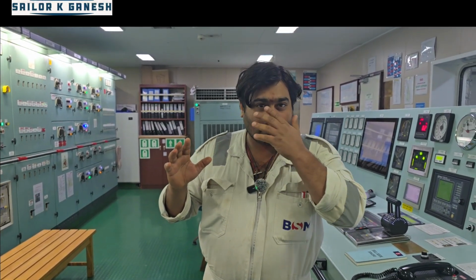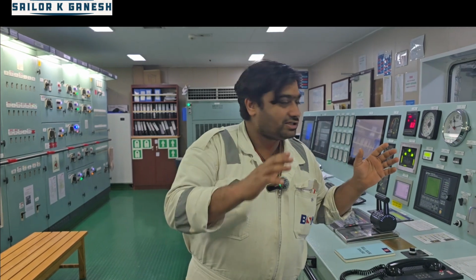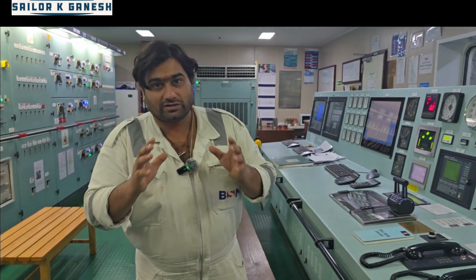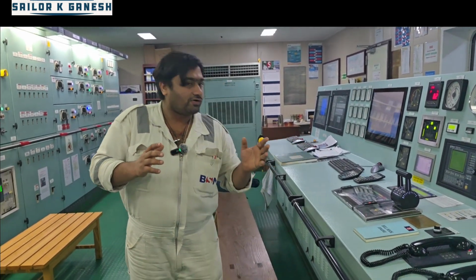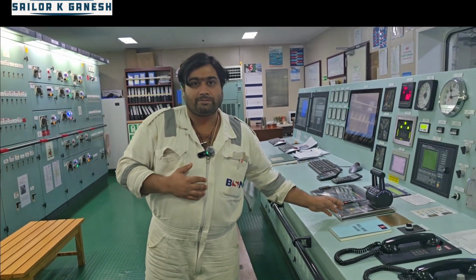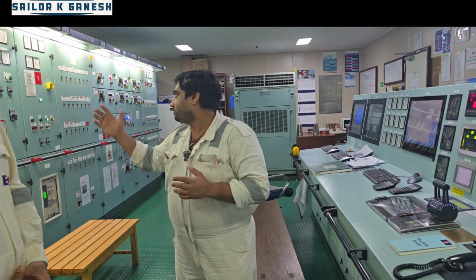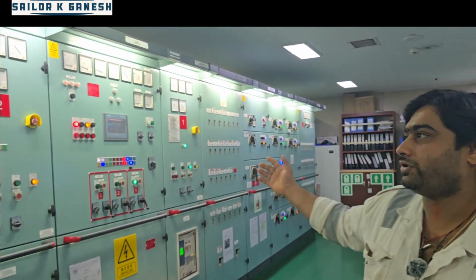So this is the main engine control room for our ship CSUB. This is where you control the ship, control the vessel, and control the propelling and power generation characteristics for the ship. For running the vessel, you have the main engine for propulsion, and all the power for the vessel comes from the generator system. For the generator system, you have this power management system over here.